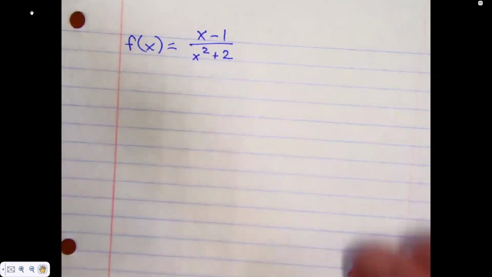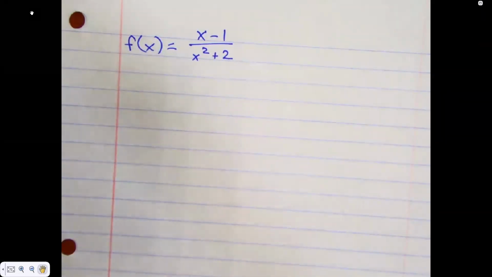Let's do, okay, now where am I at here? All right, let's do, and of course our book likes to make it hard, f of x equals x minus 1 over x squared plus 2. Okay, what are we doing? We are listing critical numbers, and critical numbers tell us wherever there could be a max or min. How do we find critical numbers? Set the derivative equal to 0.